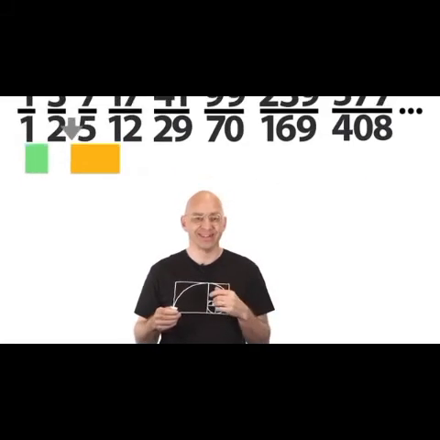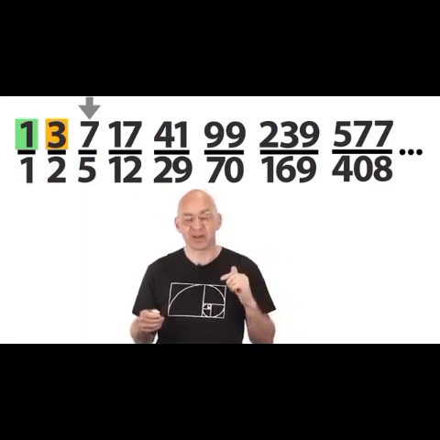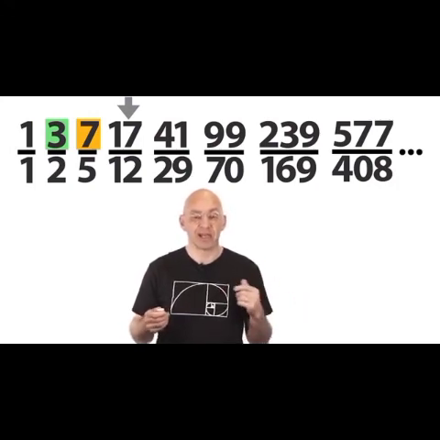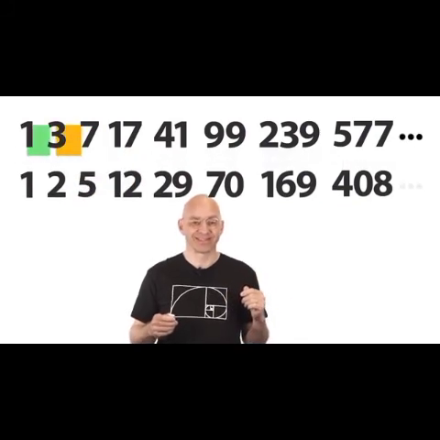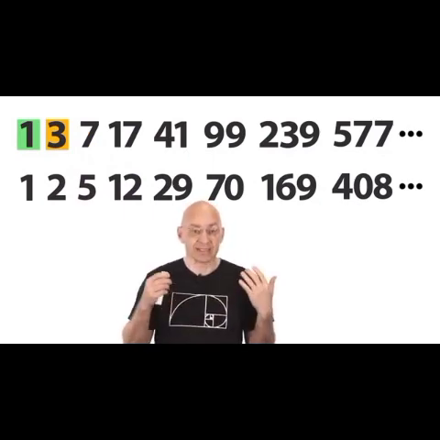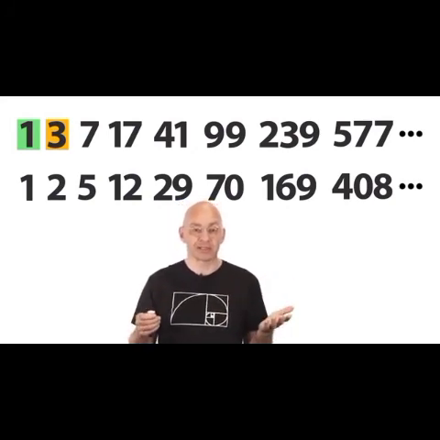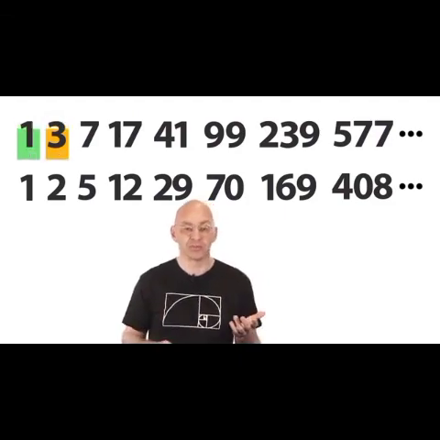Wow. There, 2 times the orange 3 is 6, plus the green 1 is 7. 2 times 7 is 14, plus 3 is 17, etc. And at the bottom, 2 times 12 is 24, plus 5 is 29. Brilliant! So both the numerators and the denominators grow in exactly the same Fibonacci-like fashion. The only difference is that the numerators start with 1 and 3, whereas the denominators start with 1 and 2.